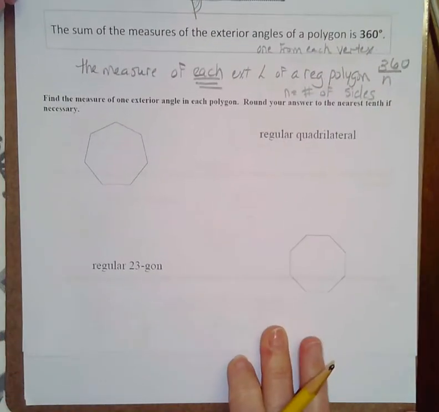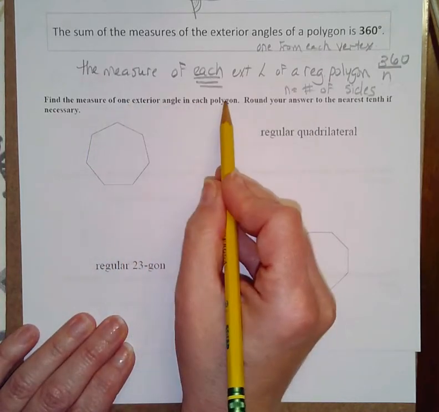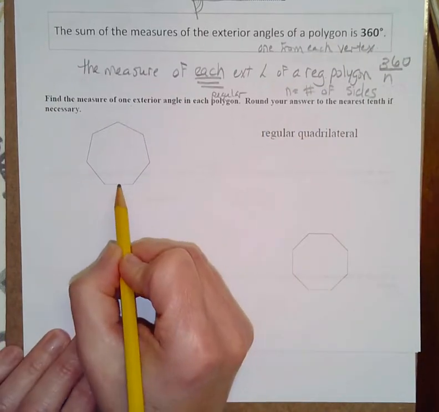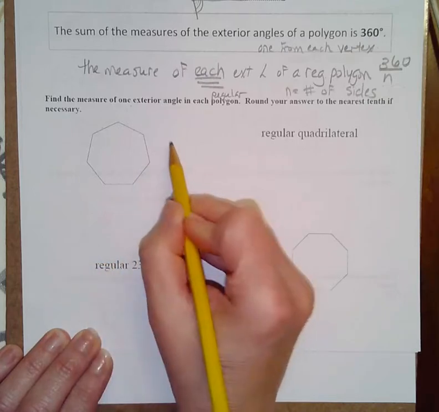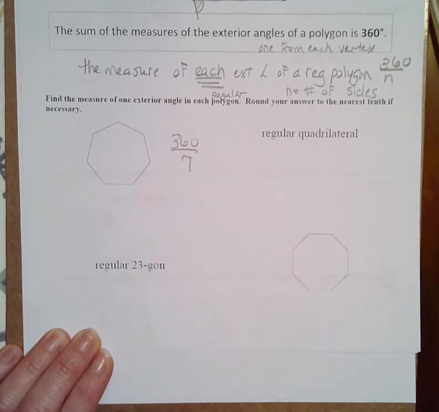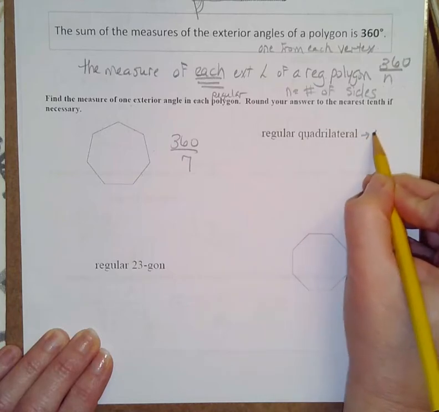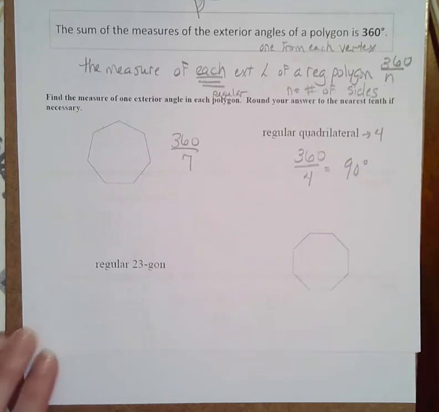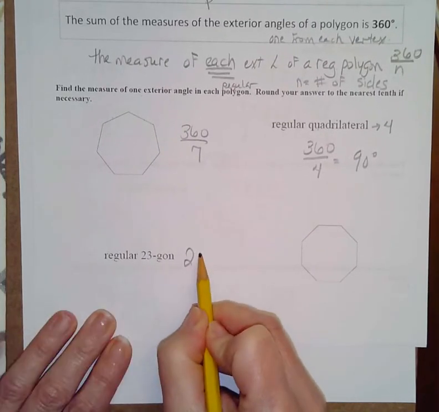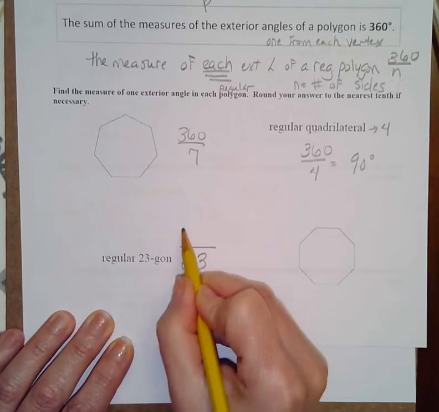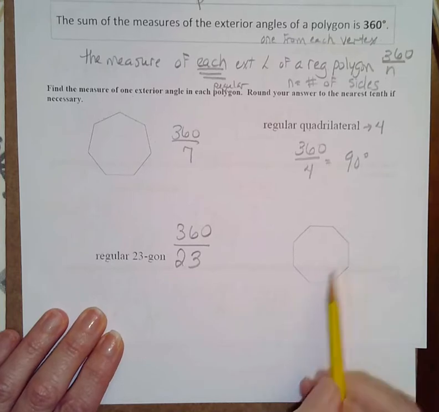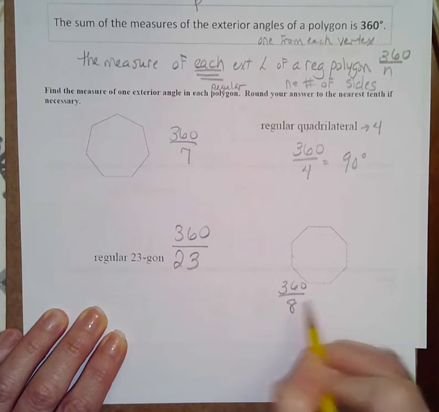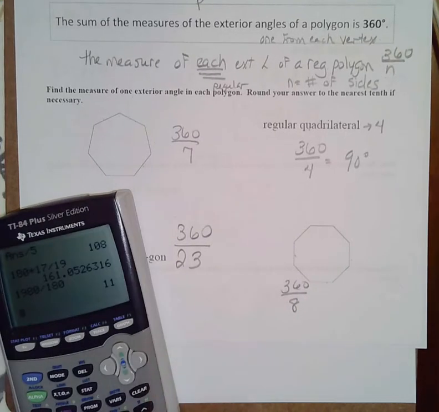Okay, so now we want to know the measure of one exterior angle of each regular polygon. They have to be regular polygons. Well, let's see, 1, 2, 3, 4, 5, 6, 7 sides. So 360 divided by 7. Quadrilateral means 4 sides. 360 divided by 4. Well, that one we can write in, we know that one. 23 is our total number of sides, so 360 divided by 23. And 1, 2, 3, 4, 5, 6, 7, 8, 360 divided by 8. Pull out the calculator, we'll do these lickety split.